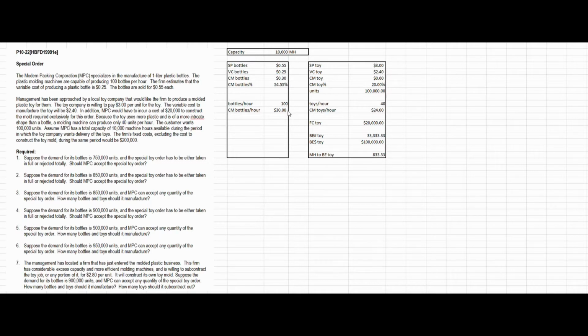make toys. In other words, 1 unit of input dedicated to the manufacture of bottles produces a contribution margin of $30, and 1 unit of input, 1 machine hour dedicated to the production of toys only contributes $24. Also, we have a fixed cost incurred if we make toys. In other words, if we make just one toy, we're going to trigger that fixed cost.